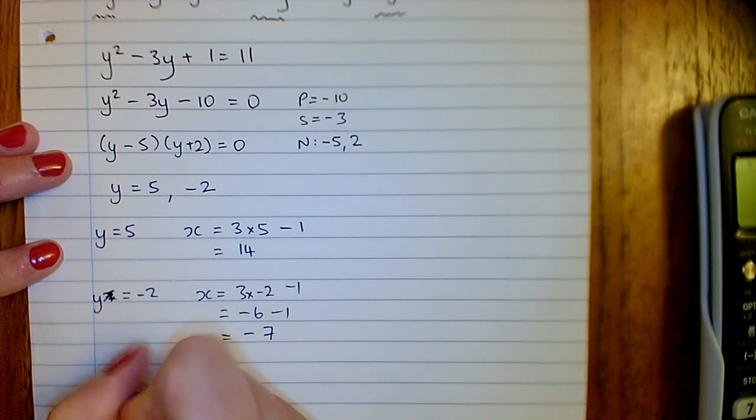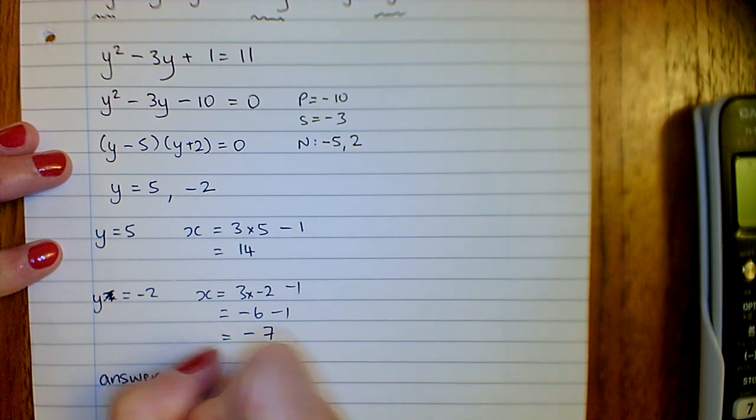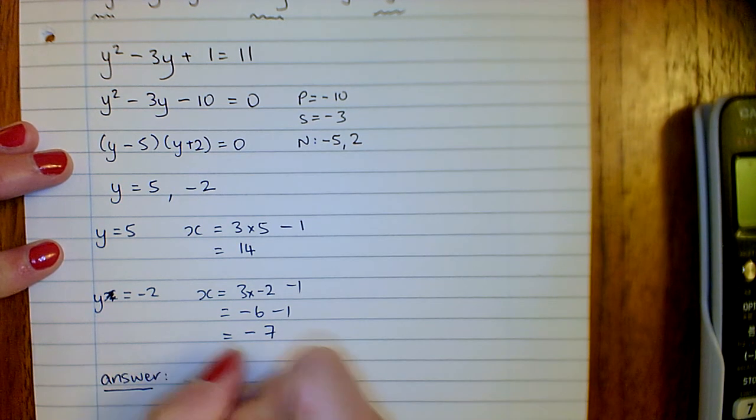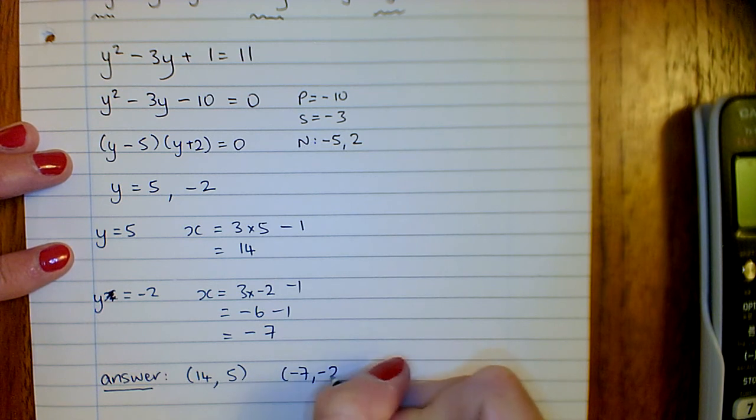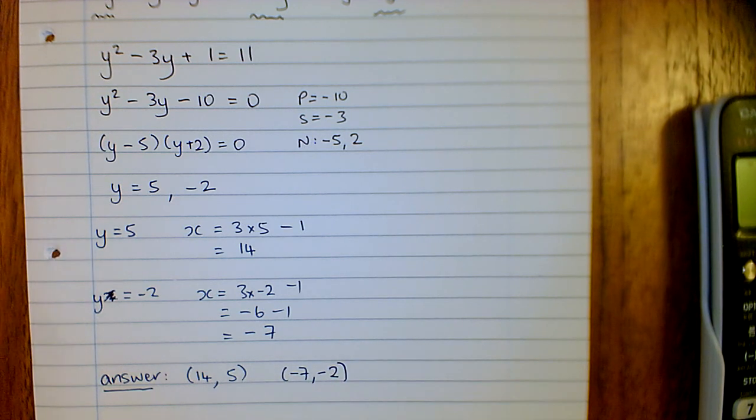And give your answer then as two pairs. So we've got 14, 5, and we've got minus 7, minus 2.